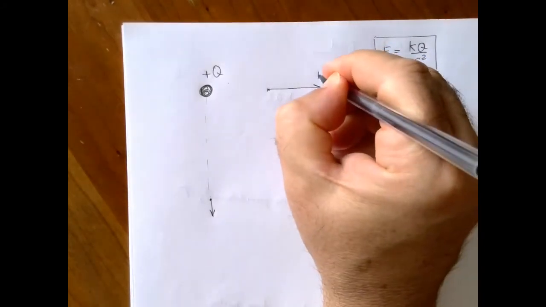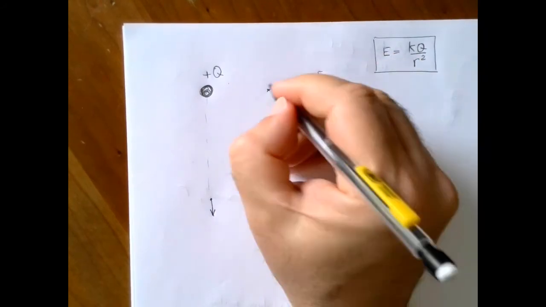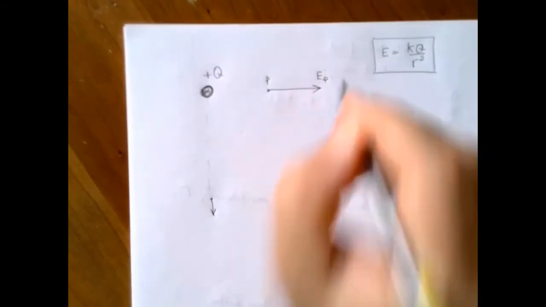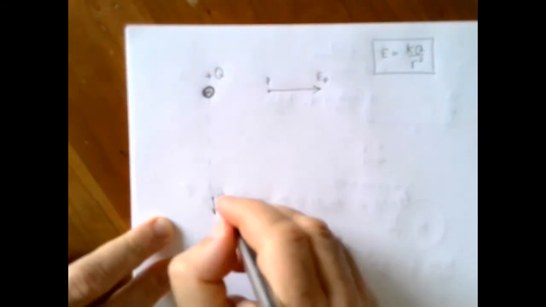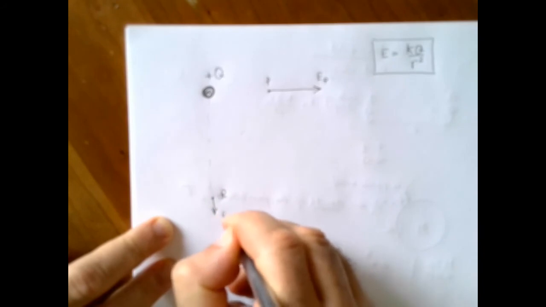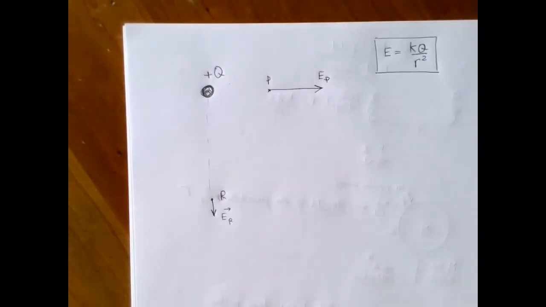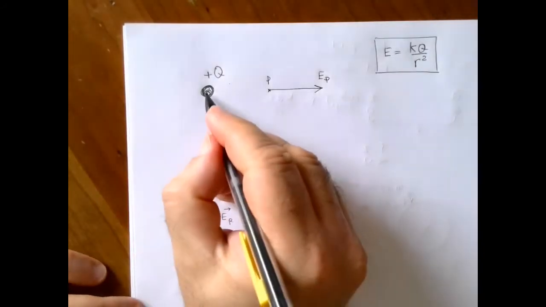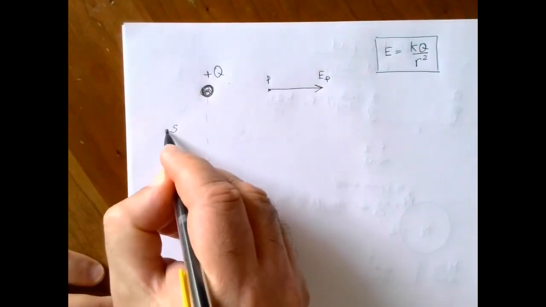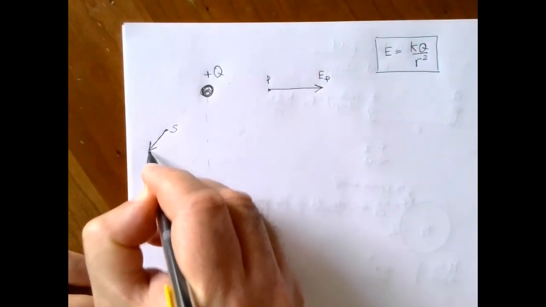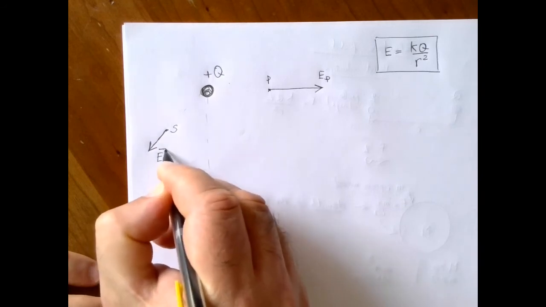So this is the electric field at point P. This is the electric field at point R. You got the idea. If I want the electric field at this point, let's call it S, this would be the electric field at point S, and so on.